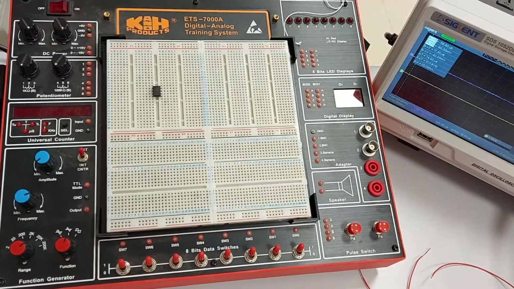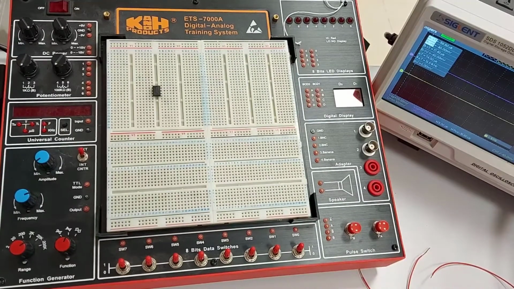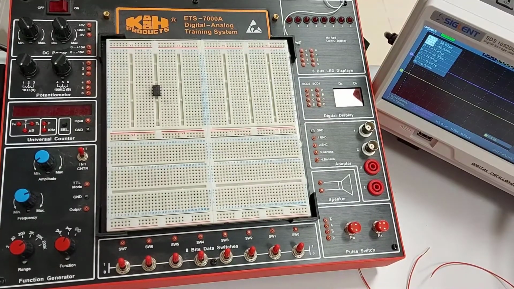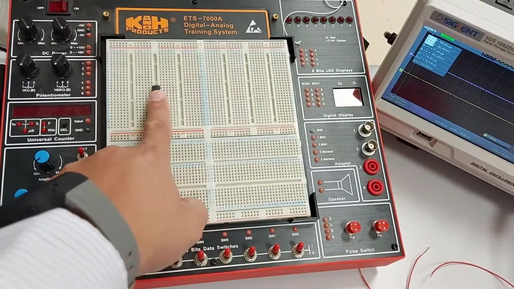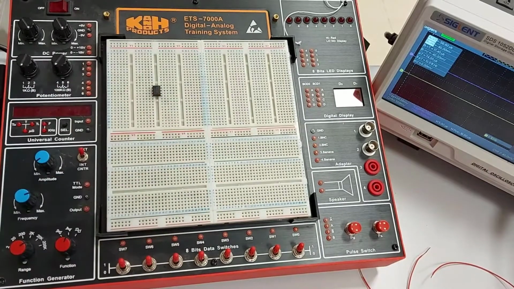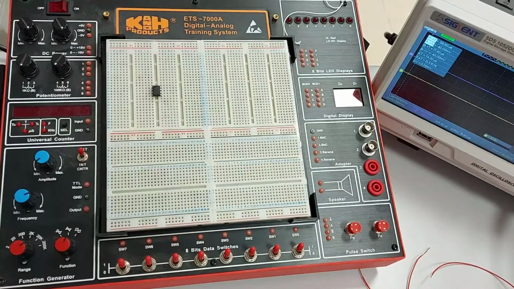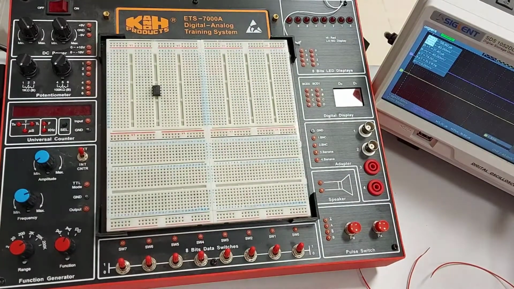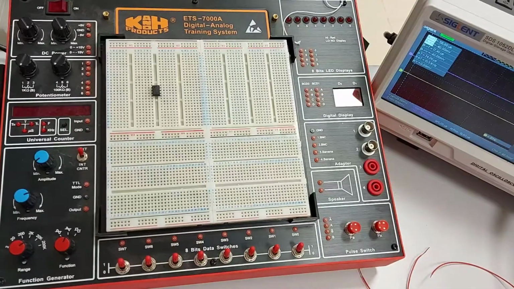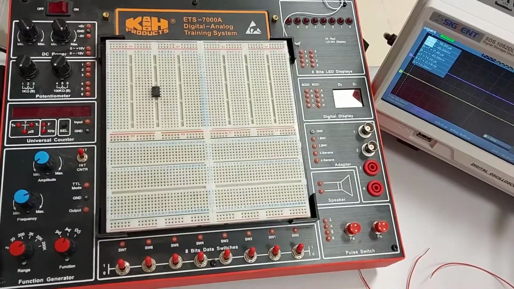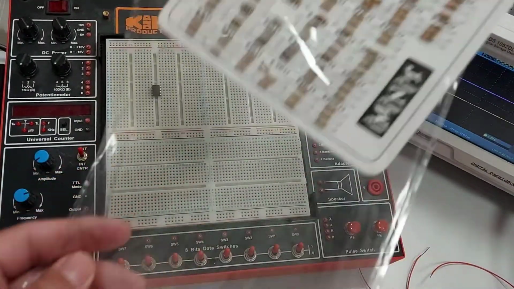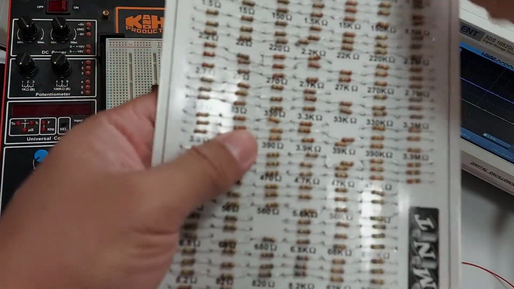All right, so we're going to connect first the integrator. You need an IC LM741. I already connected it here, so maybe some of you already have it connected in your trainer. And you need a 100 kilo ohm resistor.